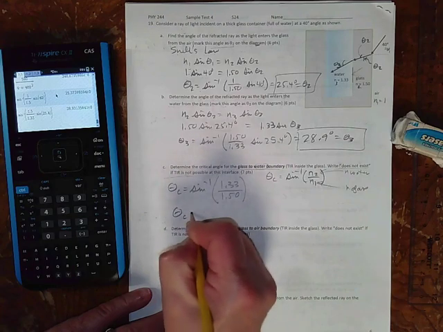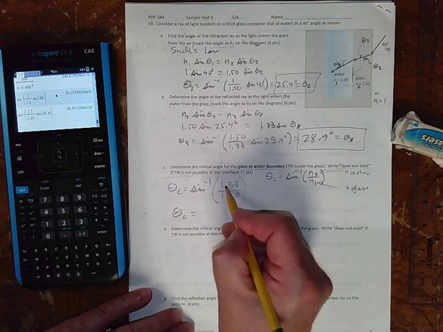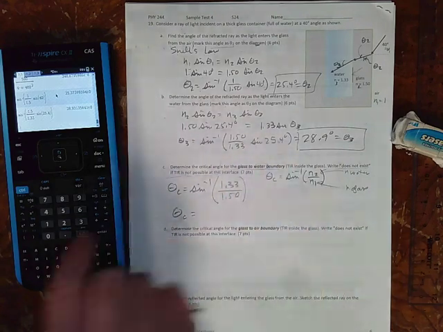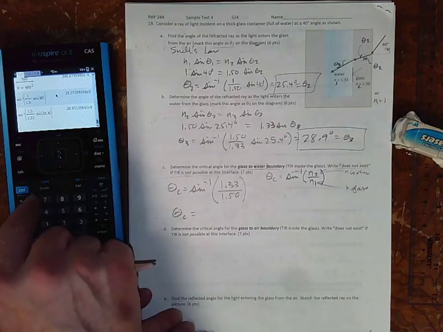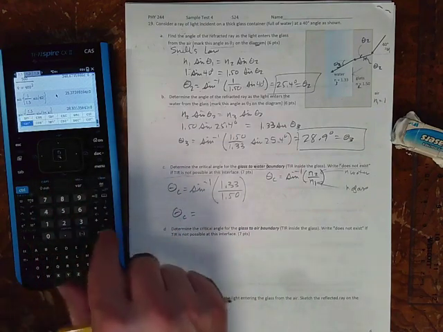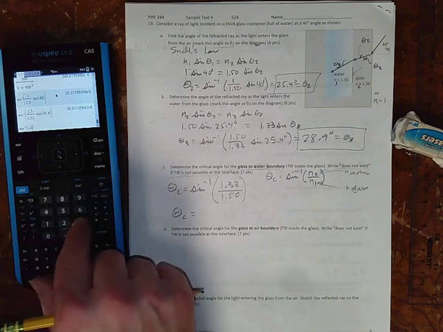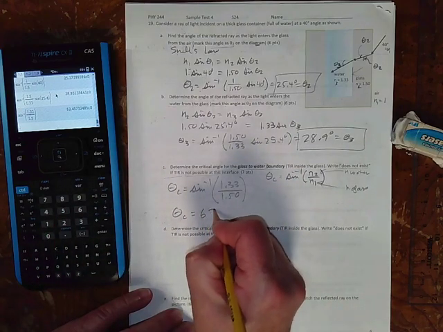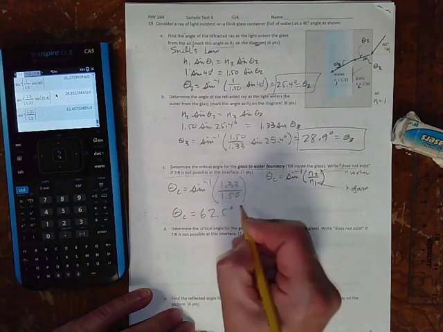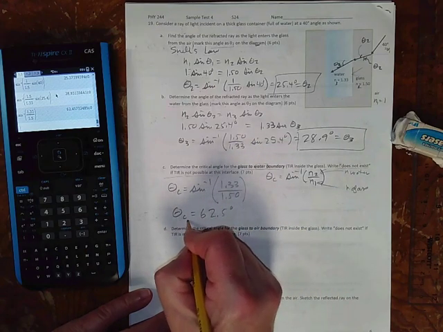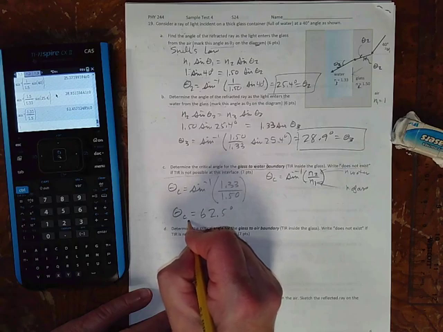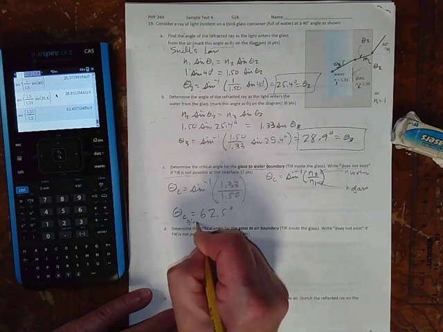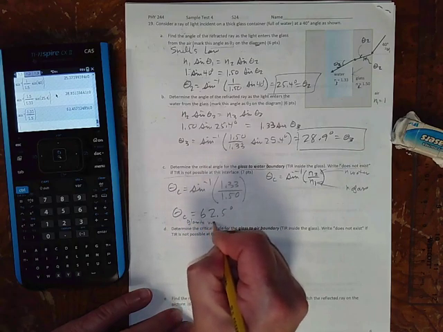We know it's going to work because the top number is smaller than the bottom, so it will exist. So let's go ahead and get our inverse sine of 1.33 divided by 1.5. 62.5 degrees is theta critical for glass to water.